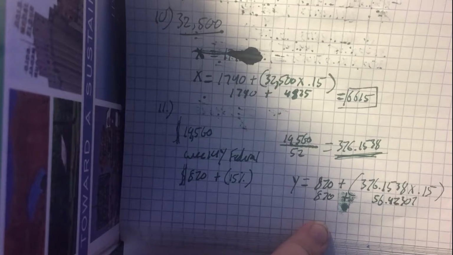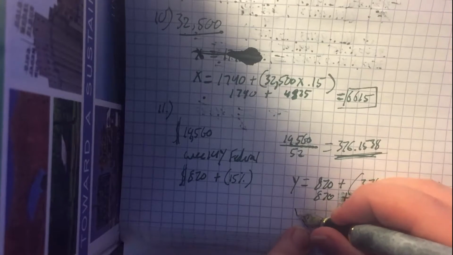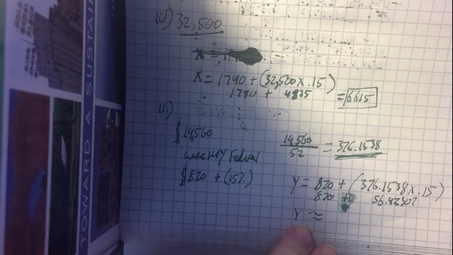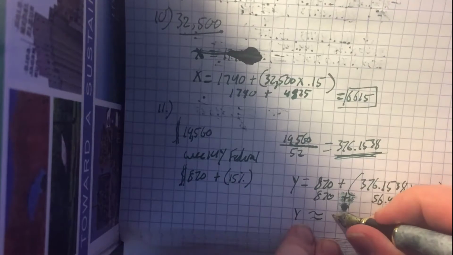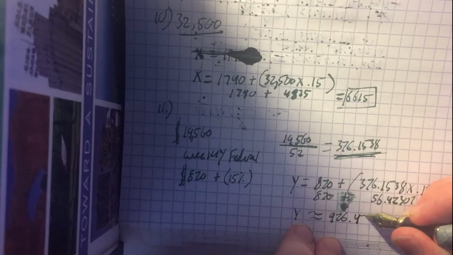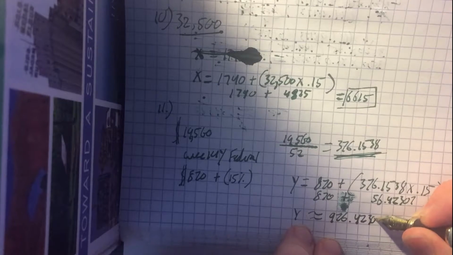870 plus 56.42307, and we get Y equaling approximately, with a quick rounding, 926.42307.